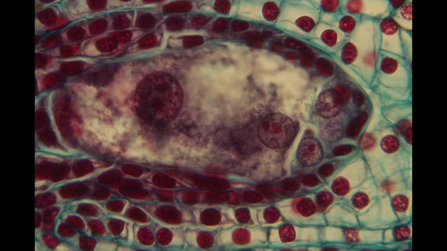And now we can see the 8 nucleate stage. So on the right there we can see 3 cells. The one that's kind of blurry in the apex, that's the egg. Then if we go back in the main part, we can see 2 larger cells there. Okay, those 2 then are going to be our polar nuclei.